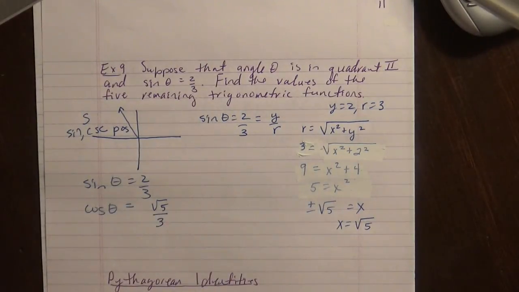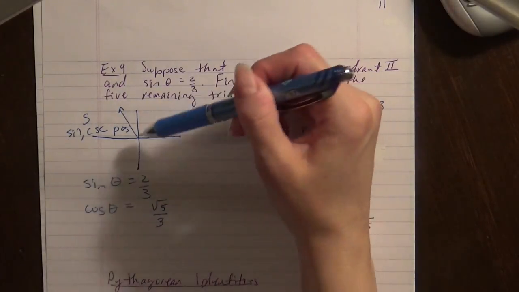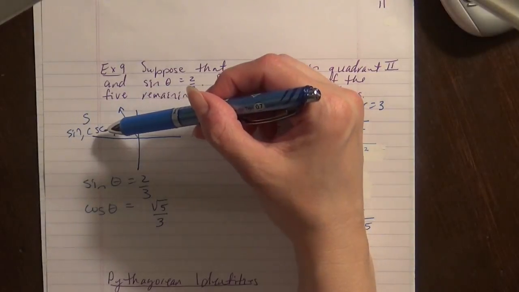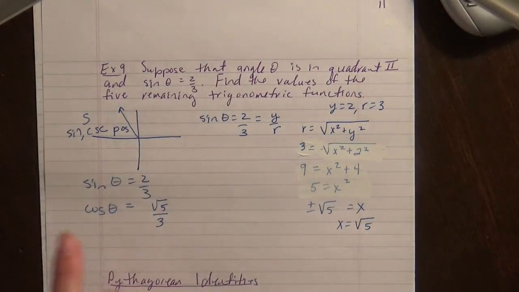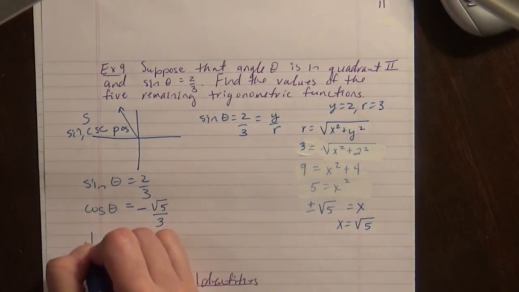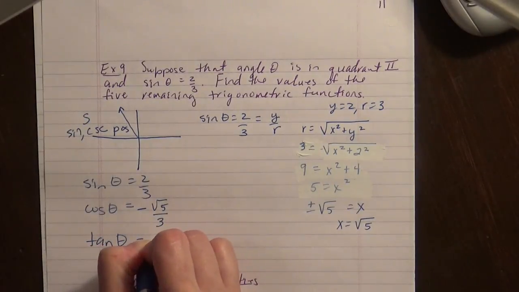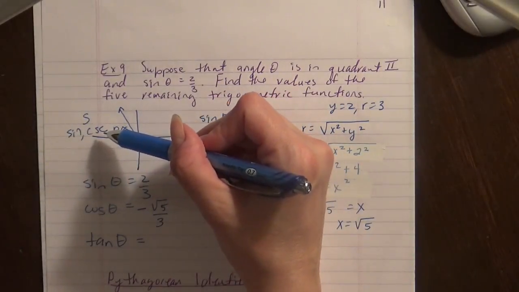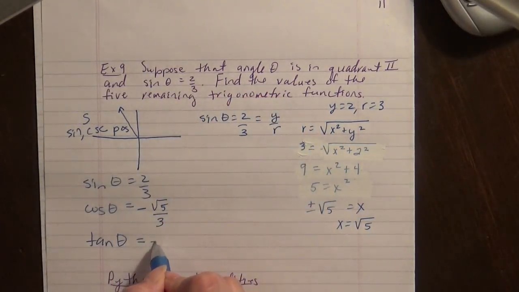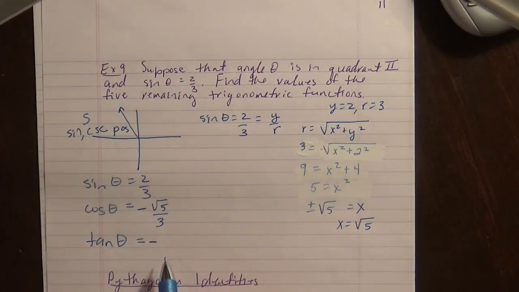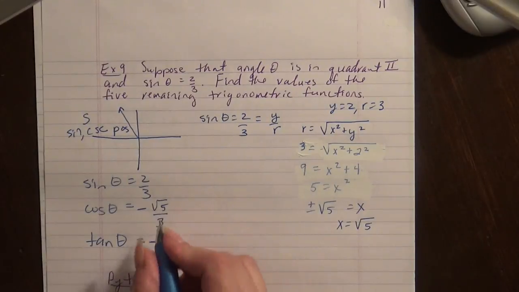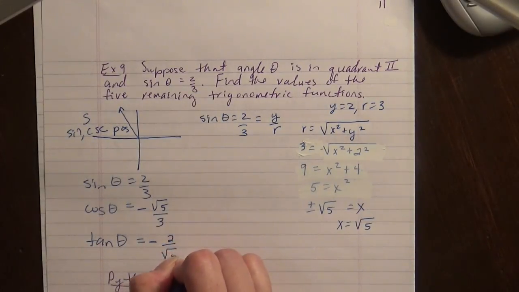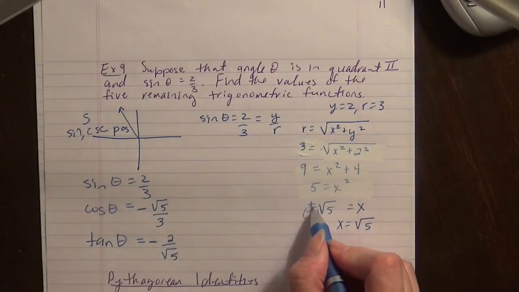Should this be positive or negative? Because I'm in quadrant 2, only sine and cosecant are positive, so cosine has to be negative. Tan theta, same thing with tangent. Because we're in quadrant 2, only sine and cosecant are positive. That means tangent will be negative. So we're going to have y over x, so 2 over square root 5. So basically that means we needed to choose the negative one over here.